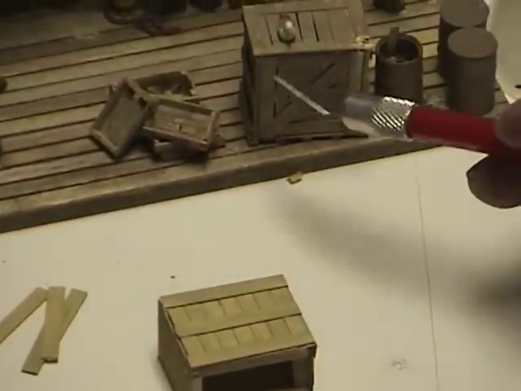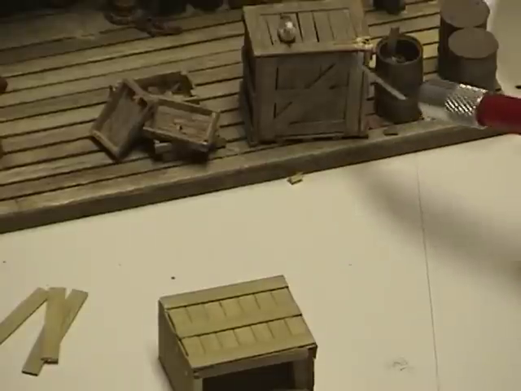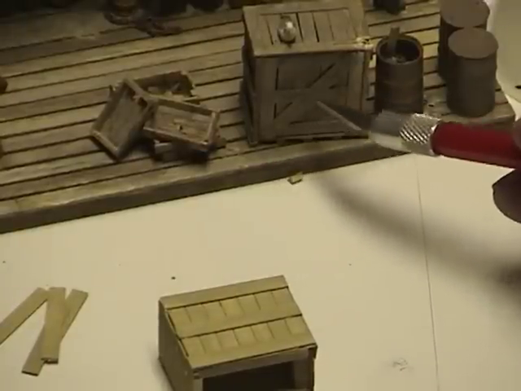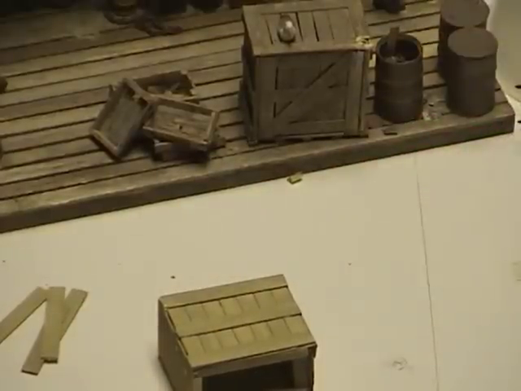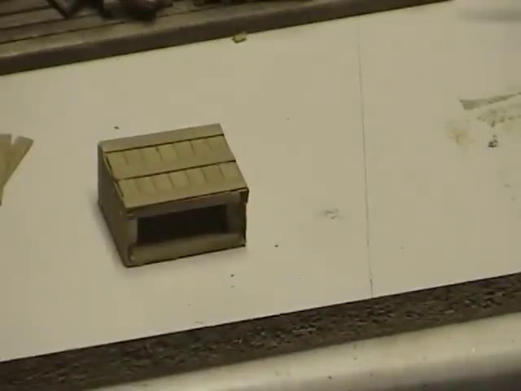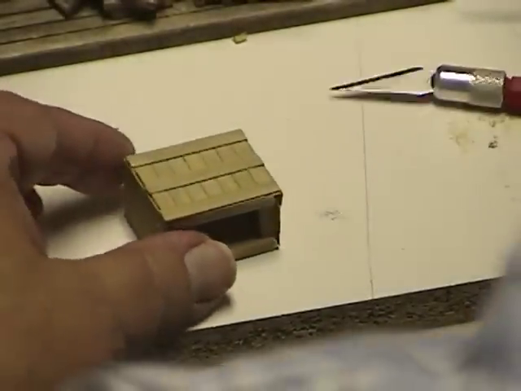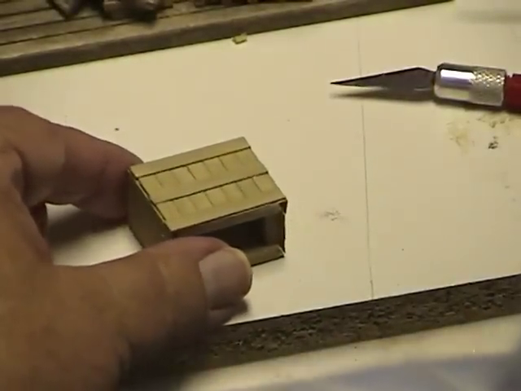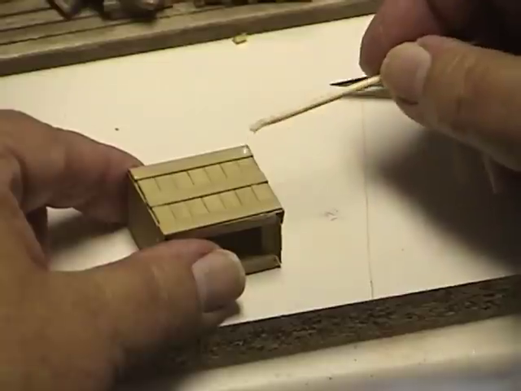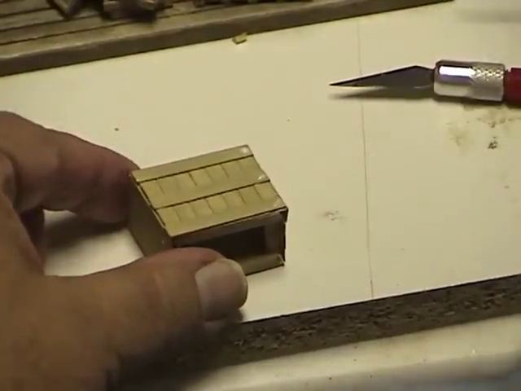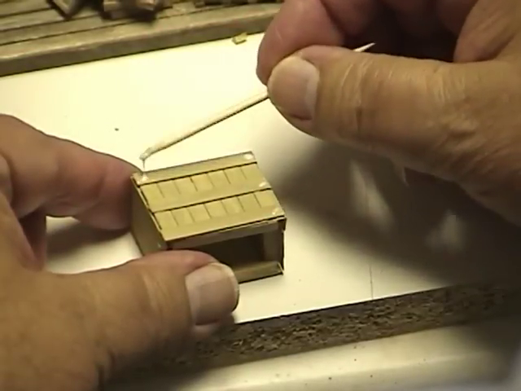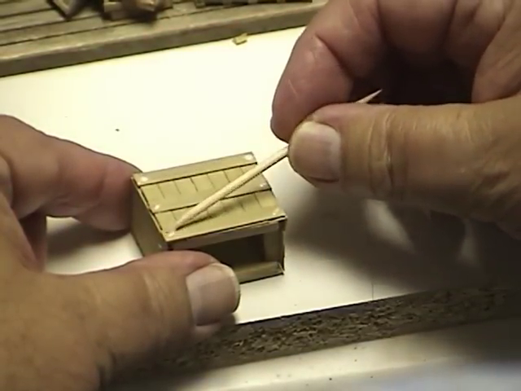Now next we're going to add some pieces here. These pieces here that run for vertical support to strengthen, and then that board that goes through the middle. Okay? So the vertical board we're going to start with, and again, just add a little bit of glue at the corner. And we want to make this flush with the ends.